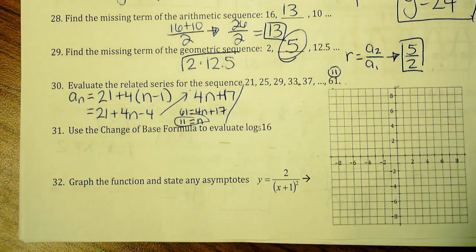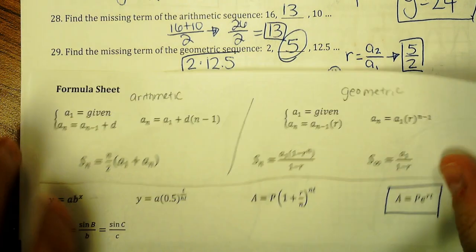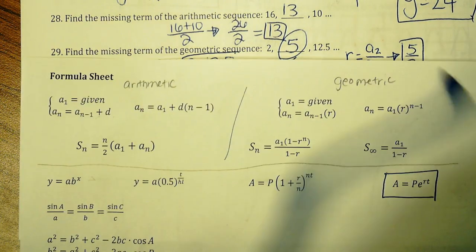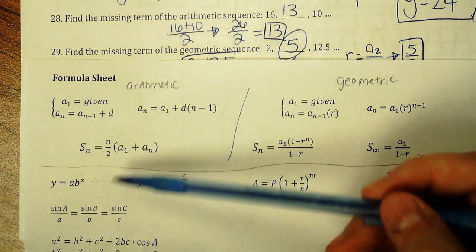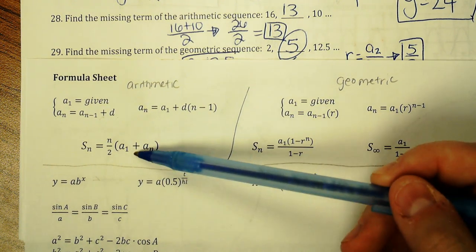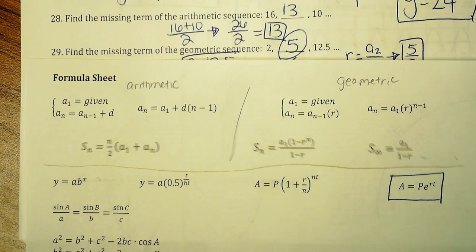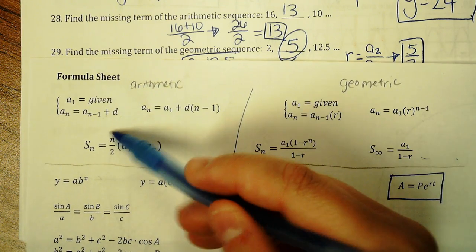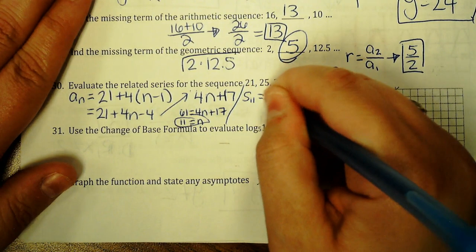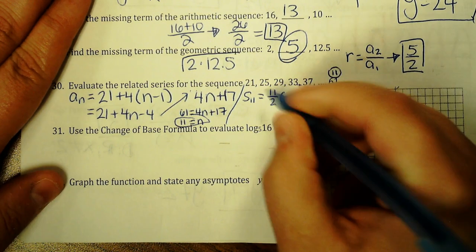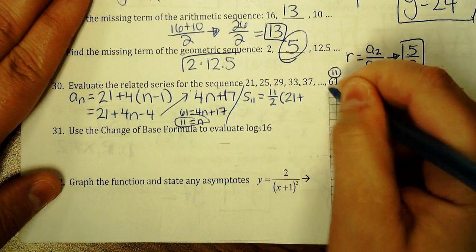Now, also on your formula sheet, let me see if I can lay this out here so you guys can see it real quick. The sum formulas are with the S. Anytime you're evaluating, you're finding the sum. This is the sum of an arithmetic. That's where you're adding the same thing between the terms. So you see, I needed the N because I need the number of terms. So this is 11 terms, 11 over 2. The first term is 21. The last term is 61.